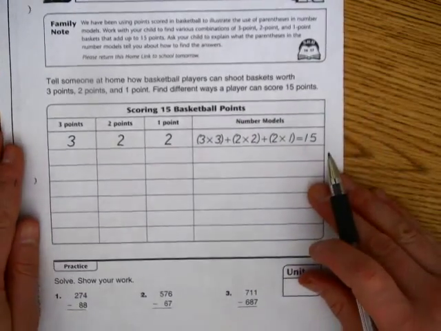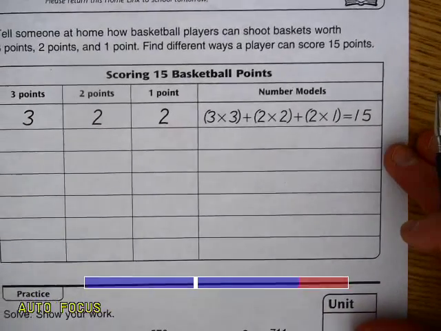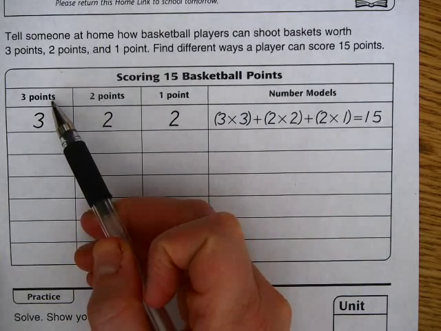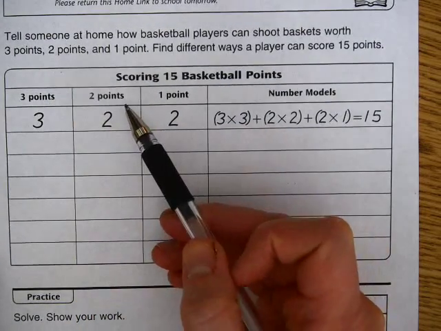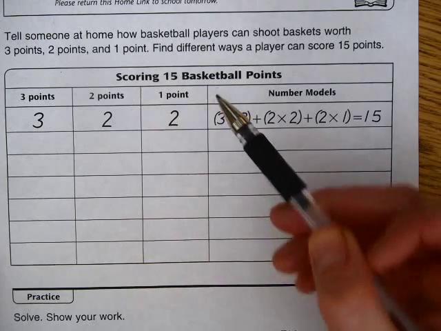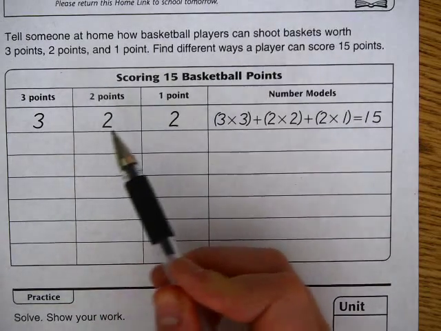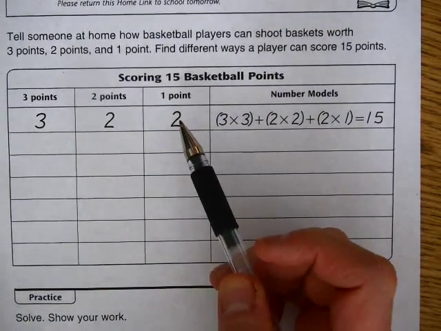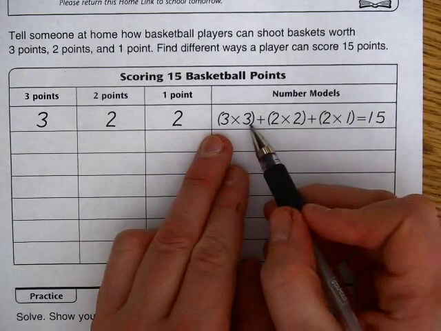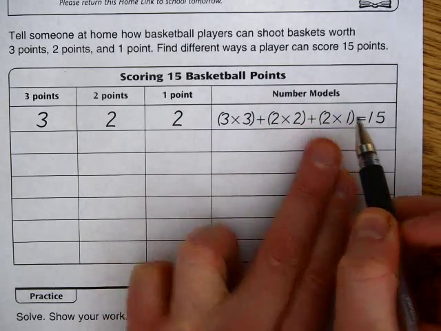So basically, of course, during a basketball game, players could score any number of points with the types of baskets they shoot. Generally, we have either 3-point baskets from the 3-point line, 2-point baskets inside the 3-point line, all the way up to the basket, and then 1-point baskets, usually the foul shots. Okay, so these are the different types of baskets a player could make in a basketball game. And what we're looking at here is we want the kids to set up a number model that uses parentheses for each of these baskets.